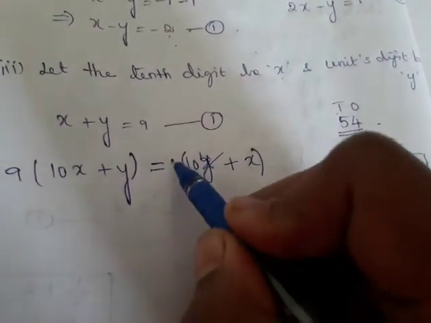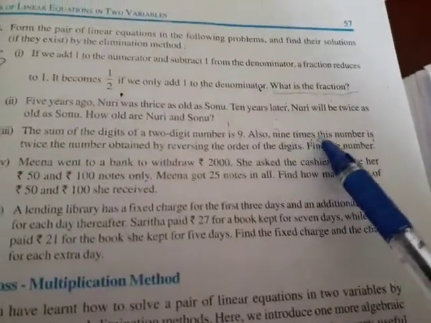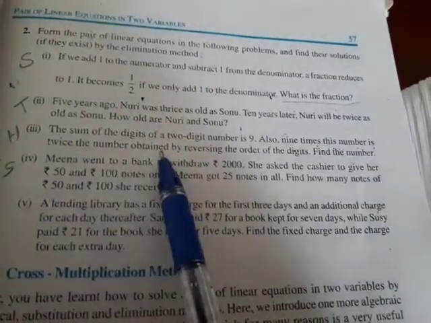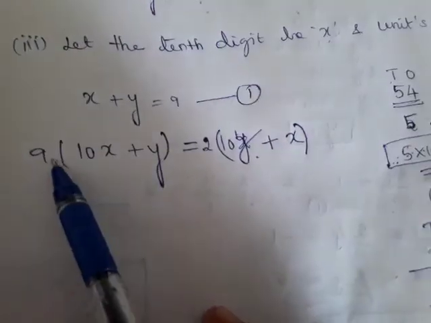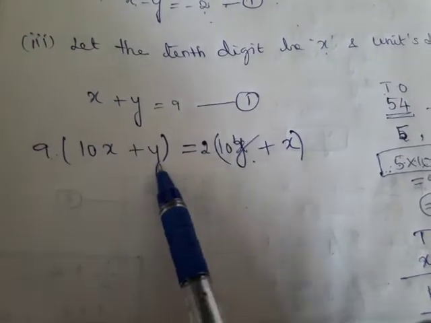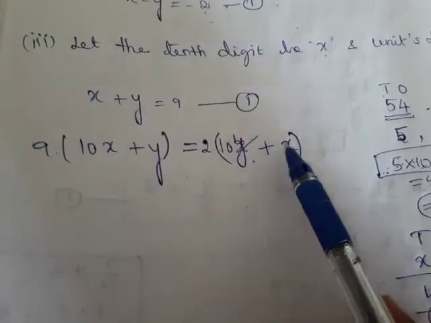They have given twice the number. So, I'll read the statement again: 9 times this number is twice the number obtained by reversing the order of the digits. So 9 times the original number equals 2 times the number obtained by reversing the order of the digits.